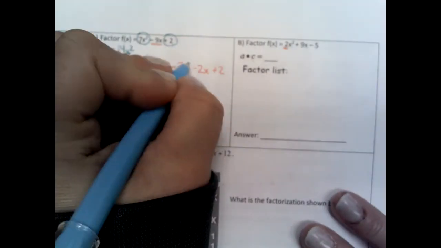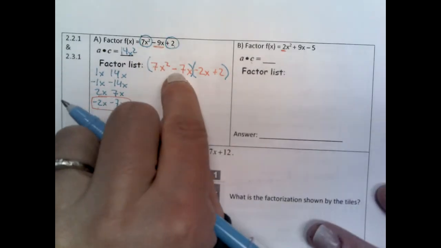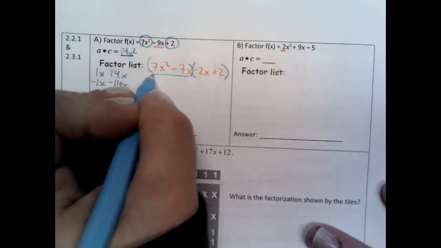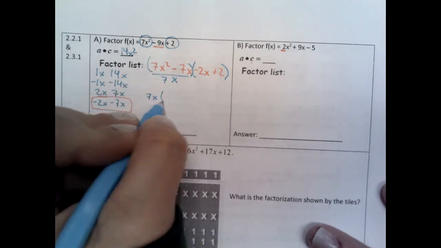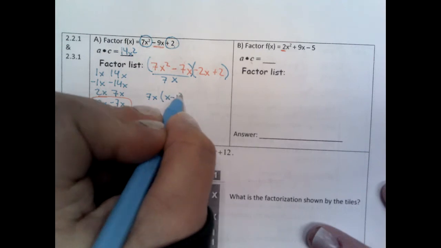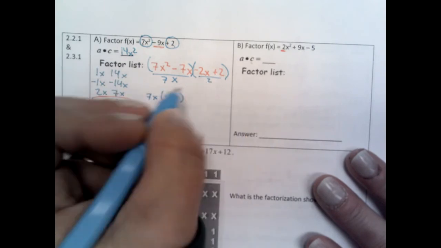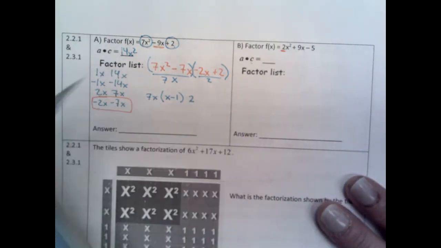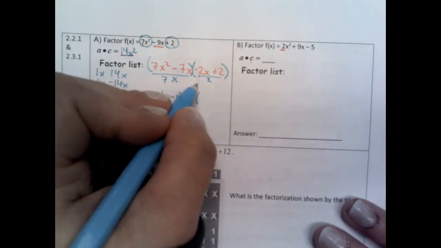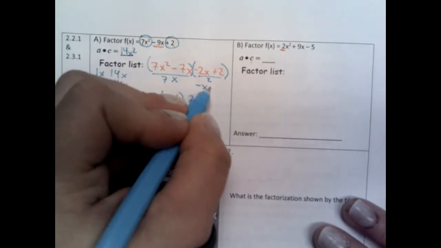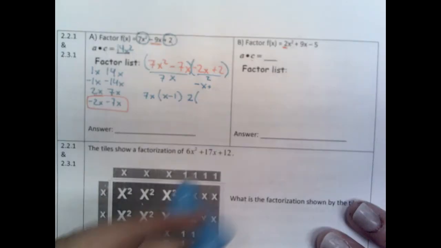Now I'm going to do my factor by grouping. In this first parentheses, I can take an x out, and I can take a 7 out. So I'm going to take a 7x out, and I'm left with x minus 1. In this second parentheses, I can take a positive 2 out. However, let's take a look at this. If I take a positive 2 out, I'm going to be left here with a negative x plus 1, sorry. And those will not match.